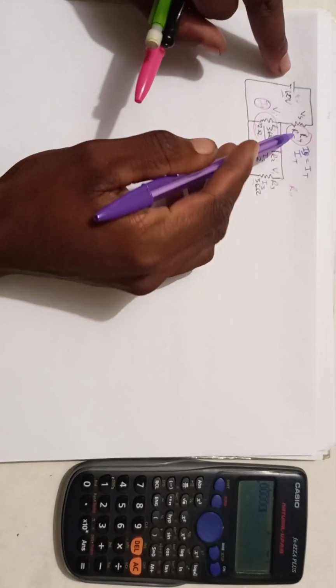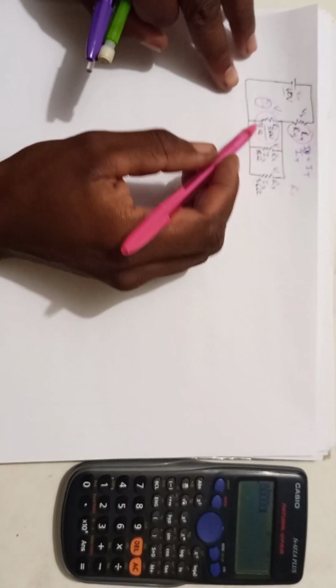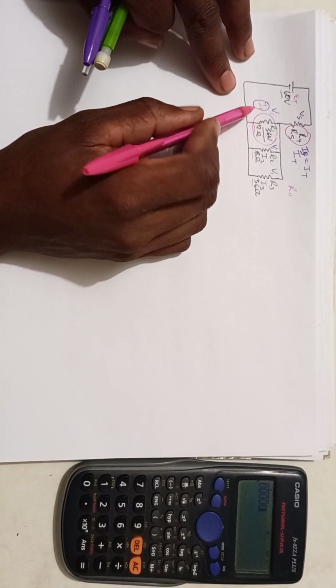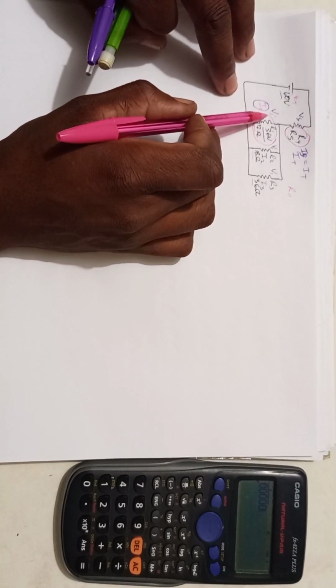So let's first calculate this proof. Through what we have here, we can calculate I1, but we are not in a hurry to get I1, we are in a hurry to get V1.